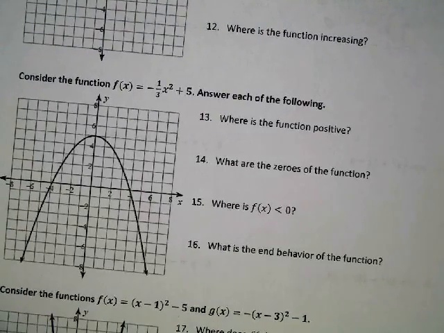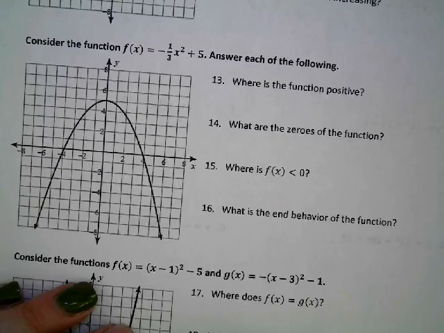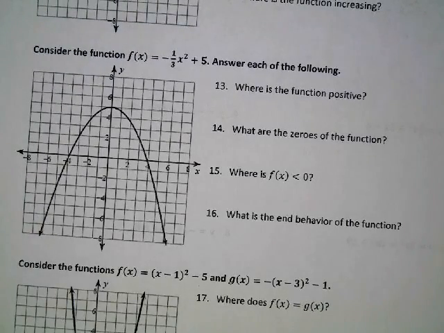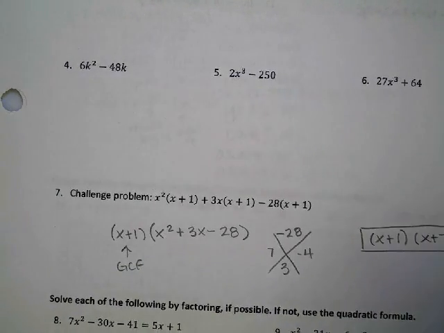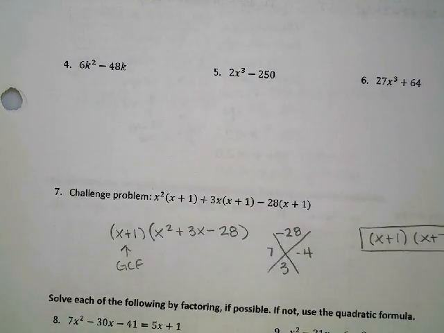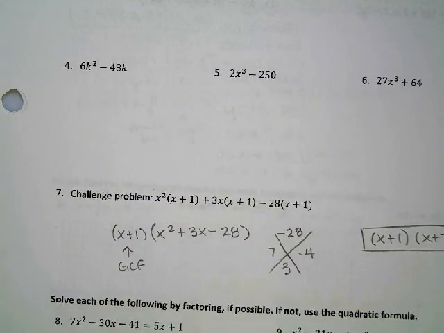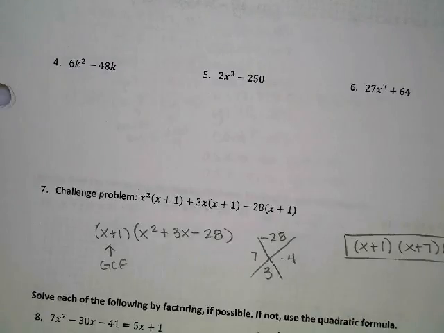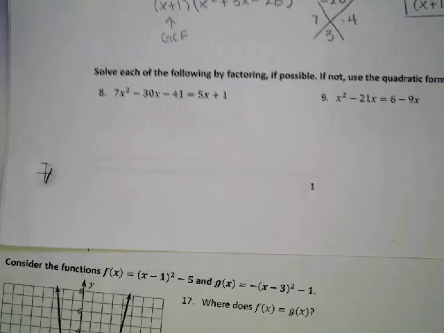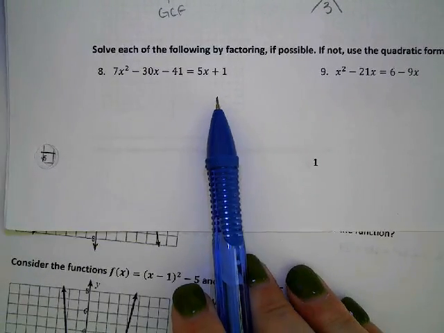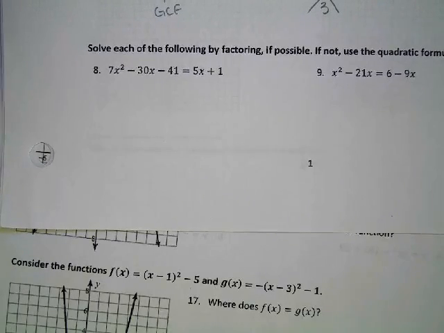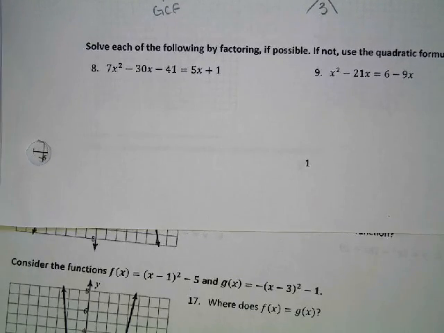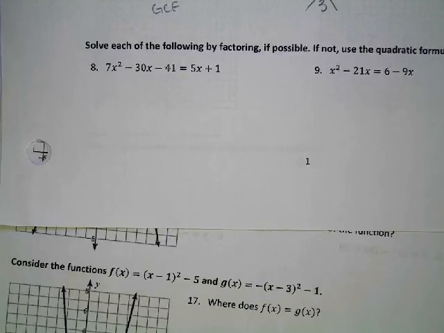So, as far as figuring out if something needs to be factored or not, the first thing I would do with these types of problems is get it to equal 0. If the numbers are really big, honestly, I go straight to the quadratic formula. That's pretty typical for me personally. Especially if I can't find a GCF, I'll just go straight to the quadratic formula.